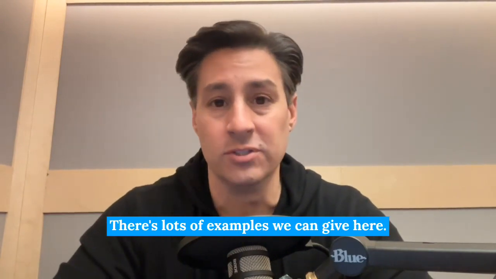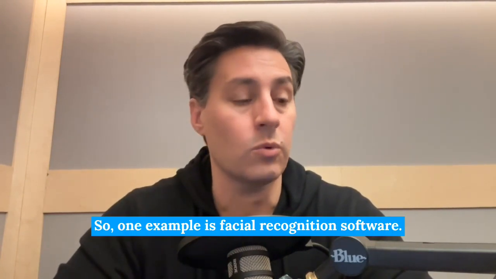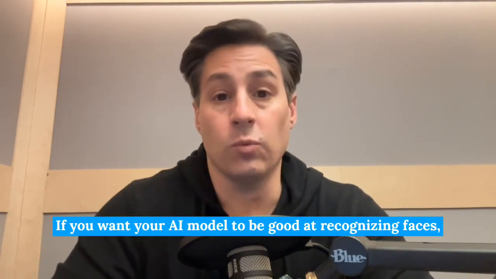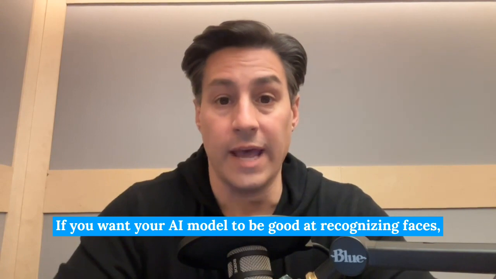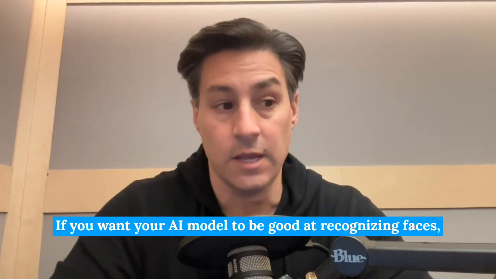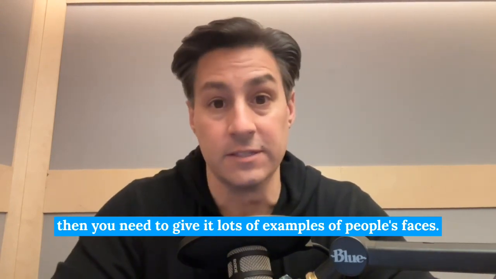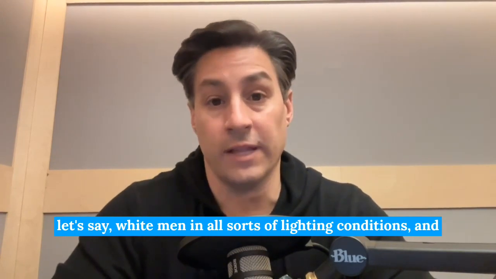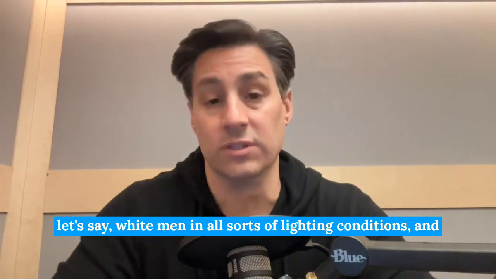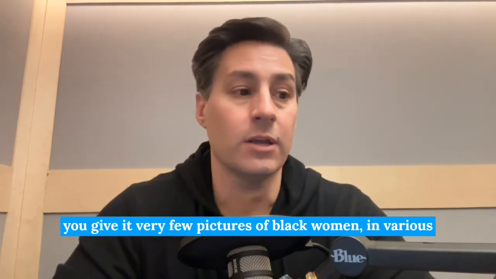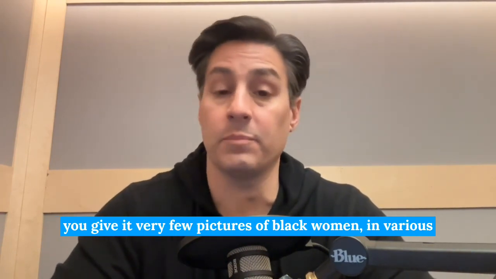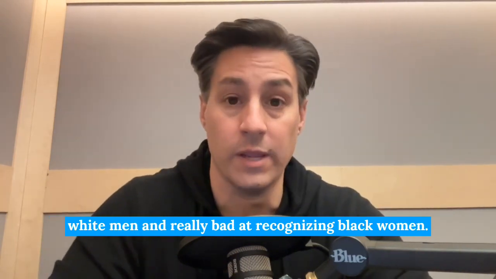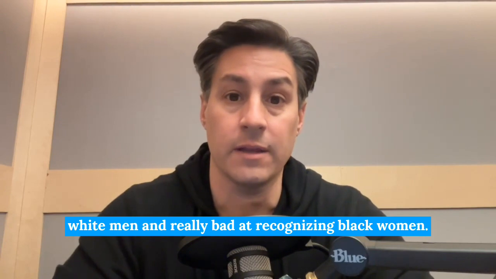There's lots of examples we can give here. I'll give you two. So one example is facial recognition software. If you want your AI model to be good at recognizing faces, then you need to give it lots of examples of people's faces. But if you give it mostly pictures of, let's say, white men in all sorts of lighting conditions, and you give it very few pictures of Black women in various lighting conditions, it's going to be really good at recognizing men and really bad at recognizing Black women.